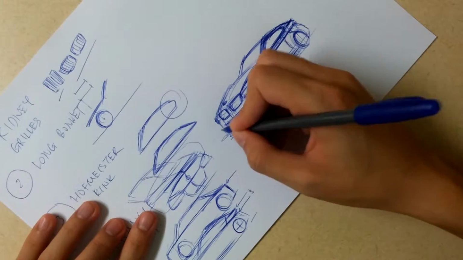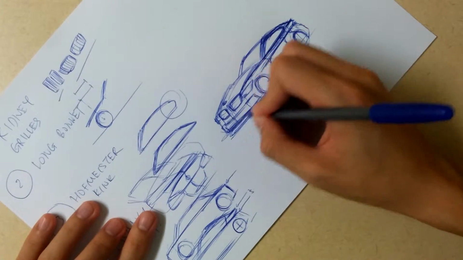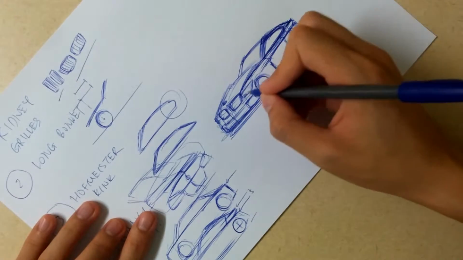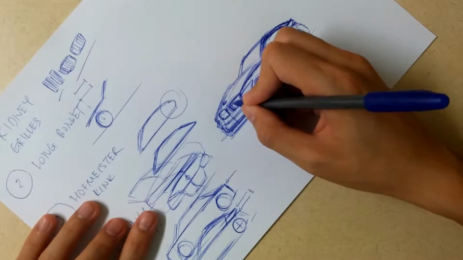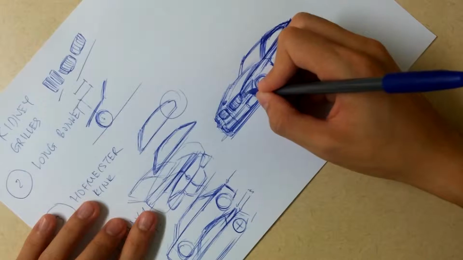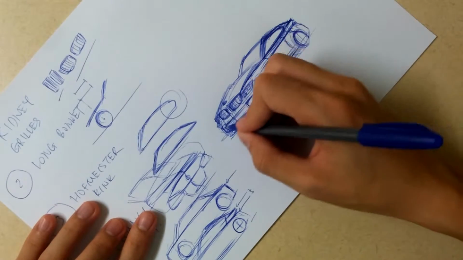Okay, so the front bumper. Well, not too much detail again, just to show you the cues of the car. Okay, some details, the kidney grills and lights. I don't know how it's going to be done. The angel eyes, whatever.